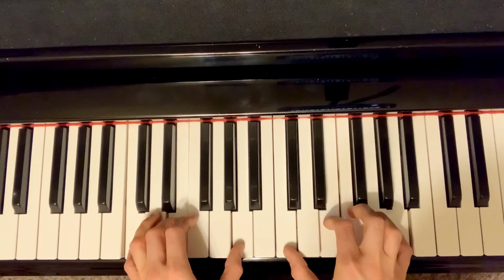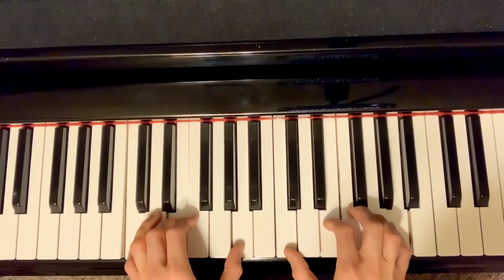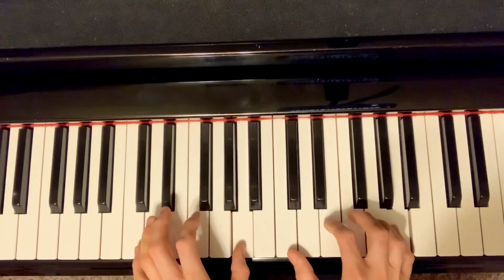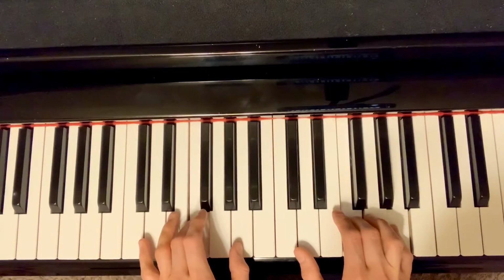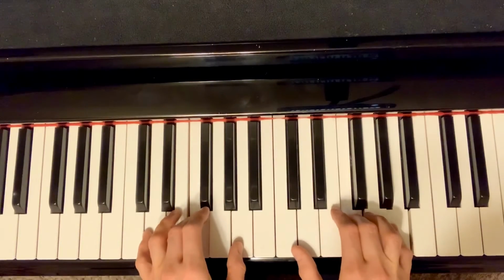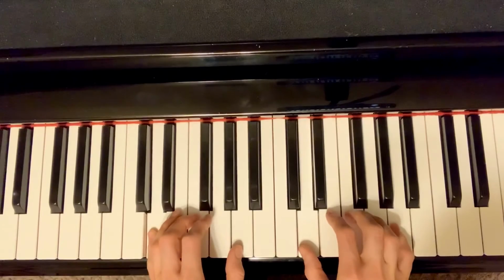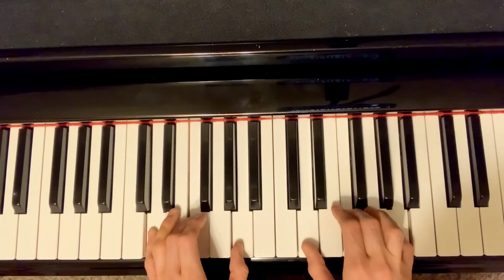From my A minor chord to my 2 chord, which would be D minor, I can keep my A the same on the top, and then I can just simply move my middle note up to an F and my C bottom note up to a D. And then I end up with D minor in root position.